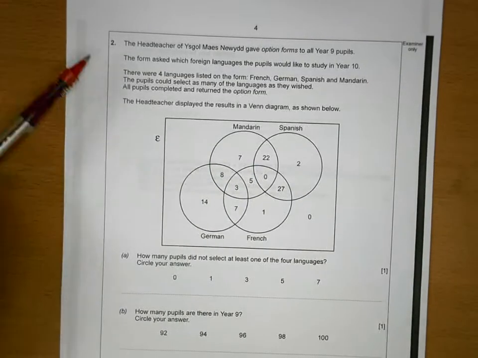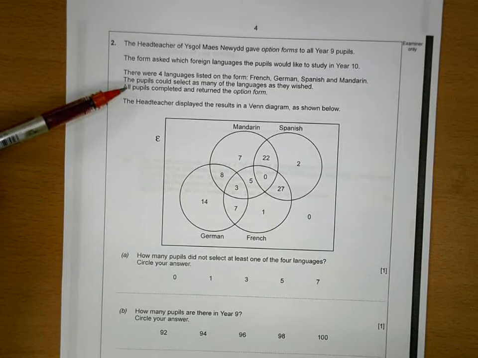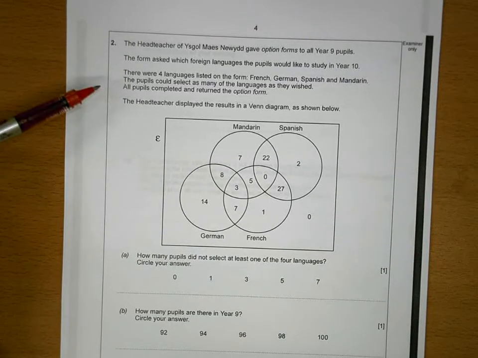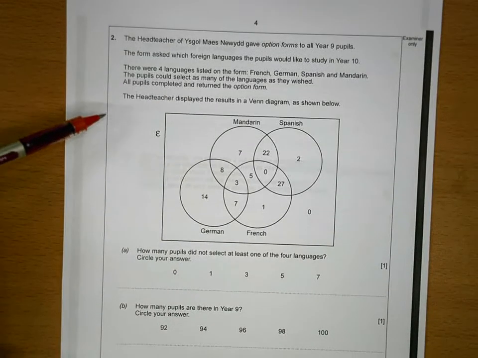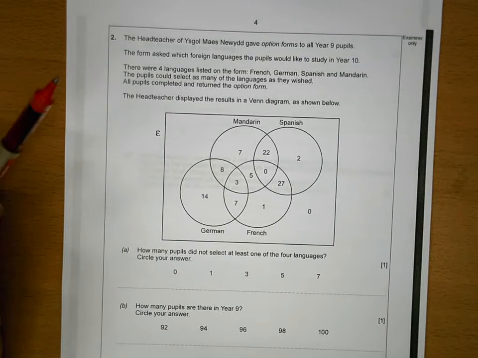The form asked which foreign languages the pupils would like to study in Year 10. There were 4 languages listed on the form: French, German, Spanish and Mandarin. The pupils could select as many of the languages as they wished. All pupils completed and returned the option form. The head teacher displayed the results in a Venn diagram as shown below.